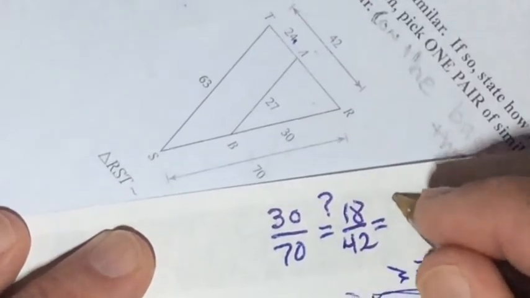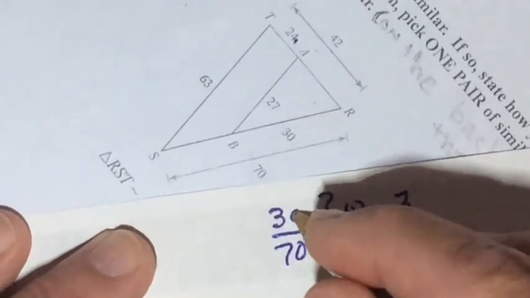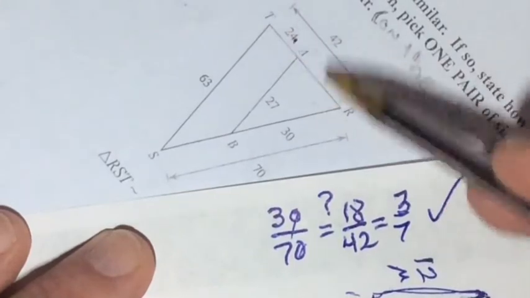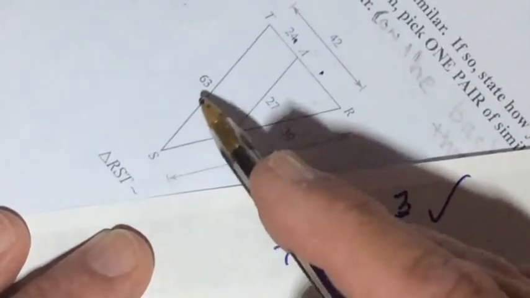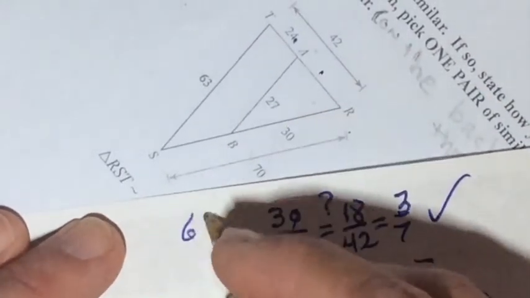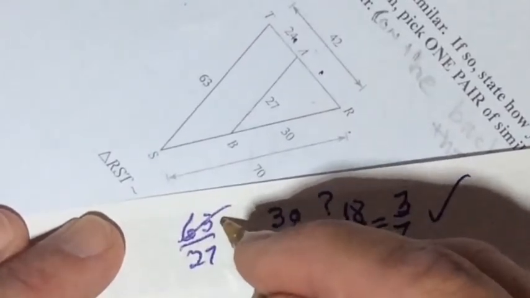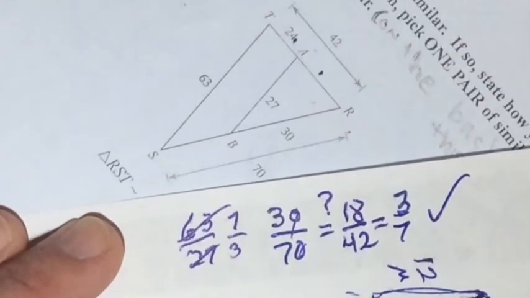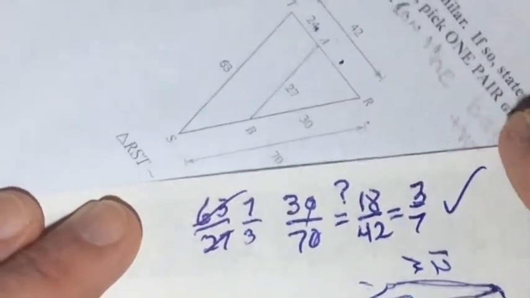I can divide both of these by 6. I get 3 over 7. And I can divide both of these by 10. So it is, right, by side angle side, similar. And just to double check, 63 over 27. I'm going to divide top and bottom by 9. This is 7. This is 3. So you get the same ratio that way too. So whether you did it by side, side, side, or side angle side, it's still good.